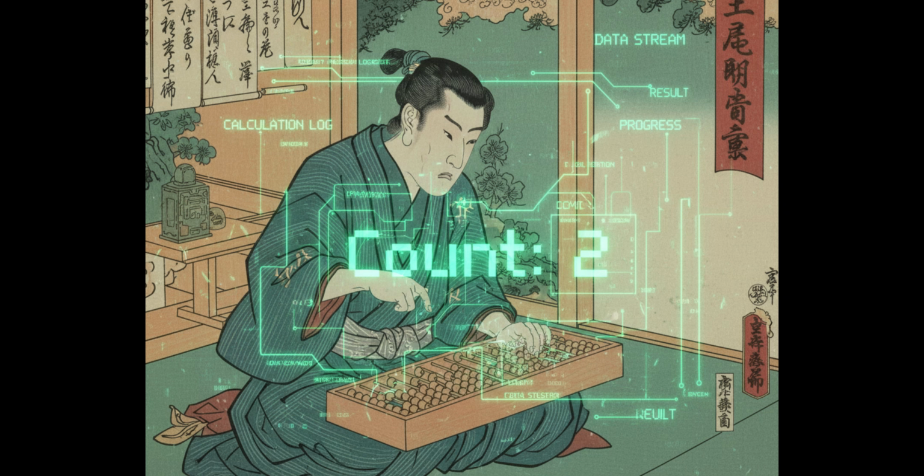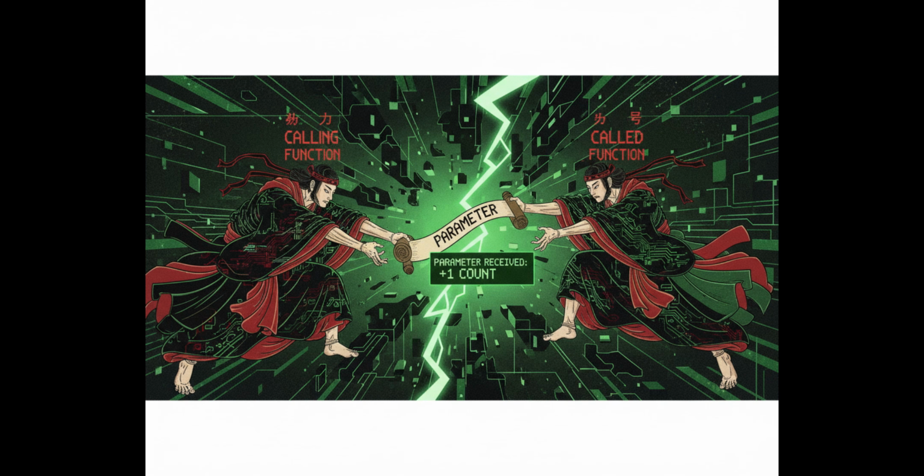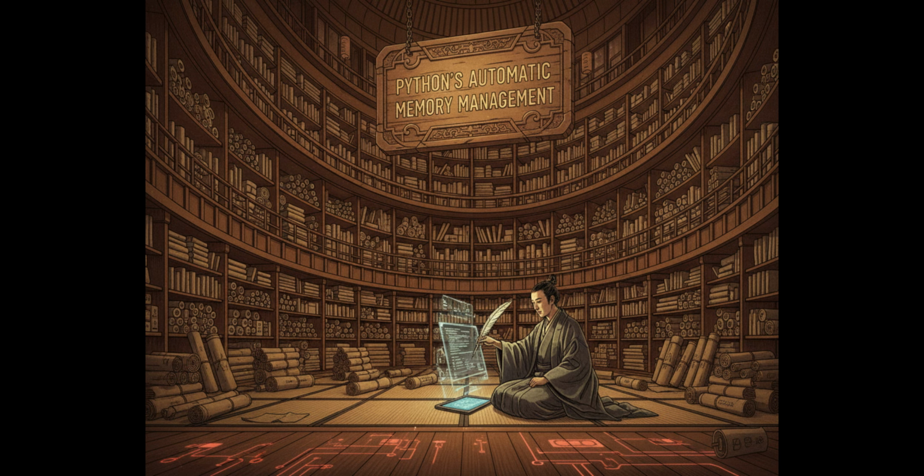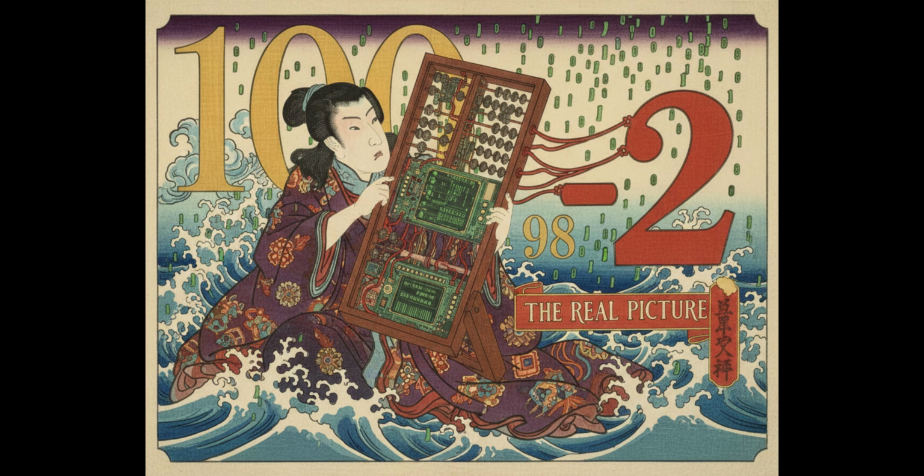So there you have it, reference counting in action. Every equal sign, every list element, every function parameter, they all increment the counter. Python's like a meticulous librarian, keeping track of every single book checkout. And that -2 in the code, that's us being honest about the overhead of measurement itself.